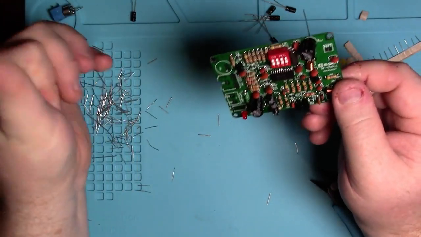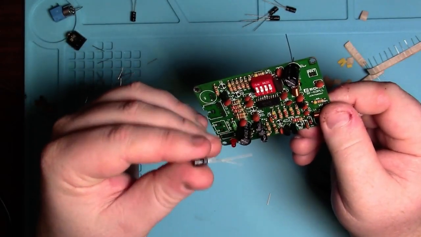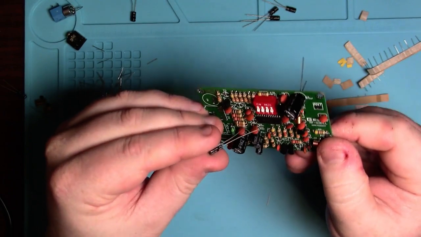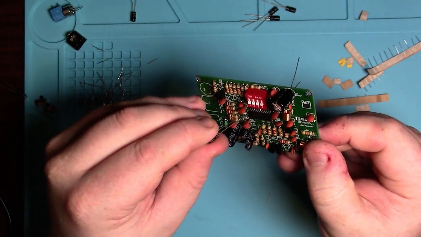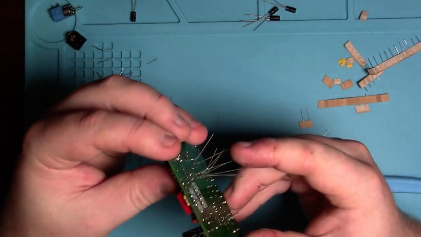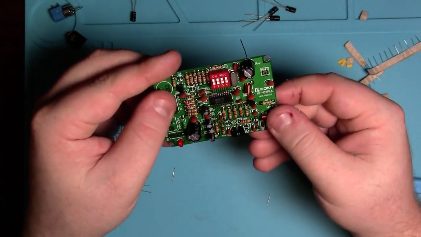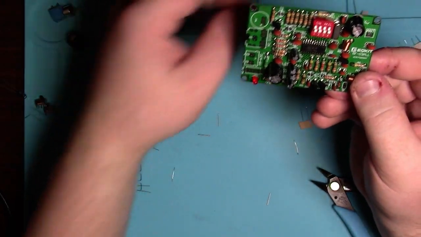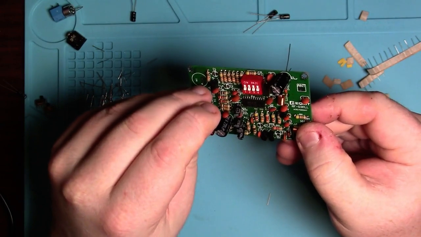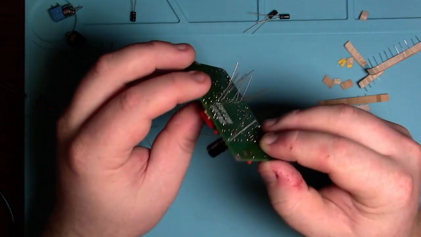My fingers are really sticky now from that flux. 1 microfarad. And just verifying. 1 microfarad again.